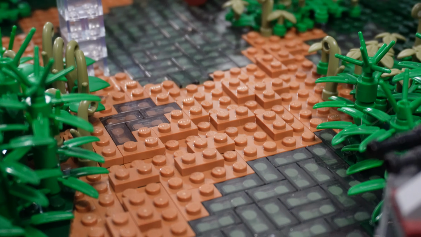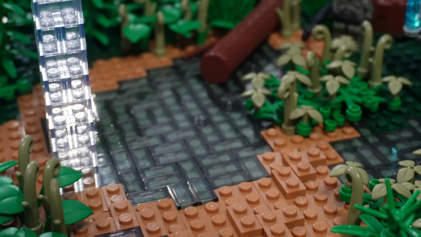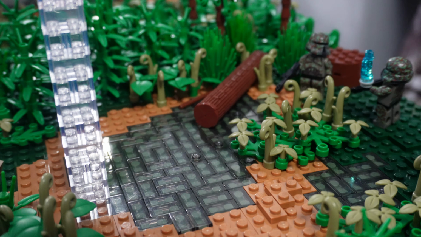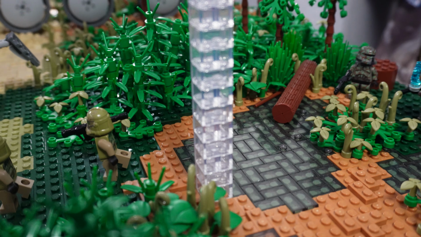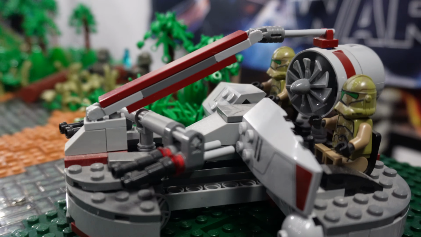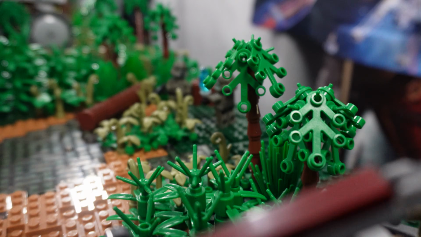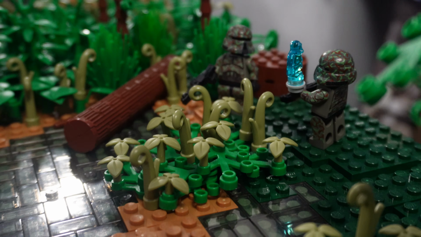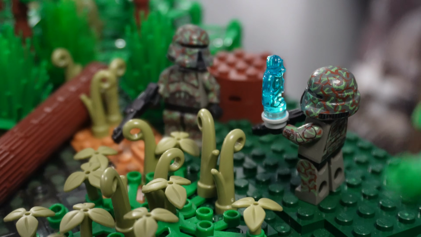Now this is mainly containing dark green plates and then a bunch of foliage. We have actually a swampy portion inspired from Star Wars Battlefront 2, where again we have the swamp speeders and some airborne troopers that are some of my first LEGO Star Wars custom clone troopers I've ever gotten, and I wanted to add them as a little Easter egg in the MOC.